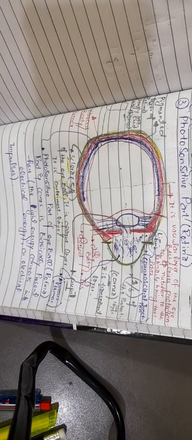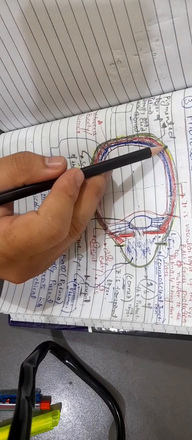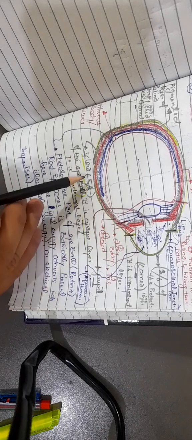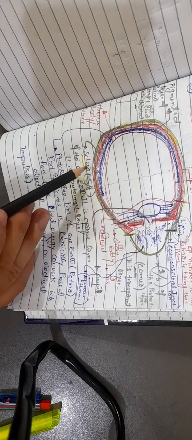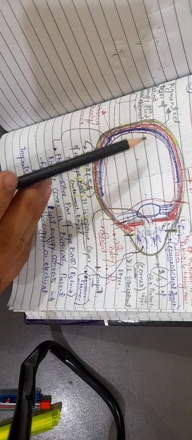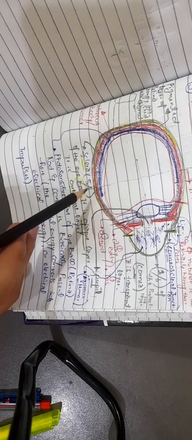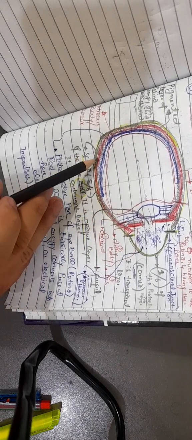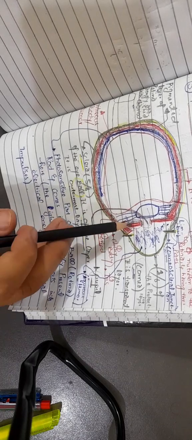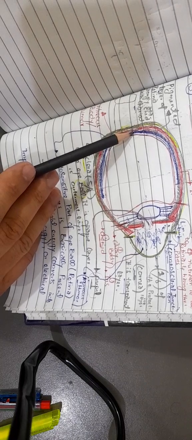You can see once more, it's basically the protective layer. The protective layer consists of two parts: the sclera and the cornea. After that is the vascular layer, which further consists of three parts: the choroid, ciliary body, and iris. And the other layer is the retina.